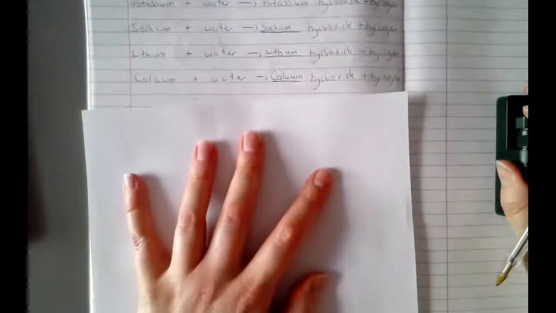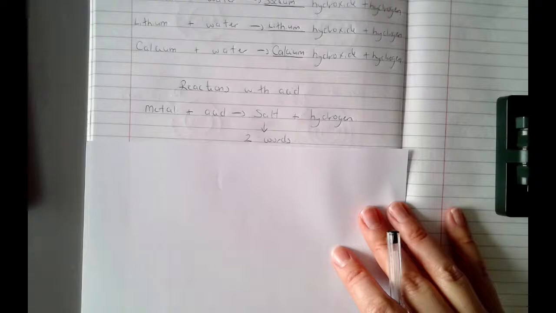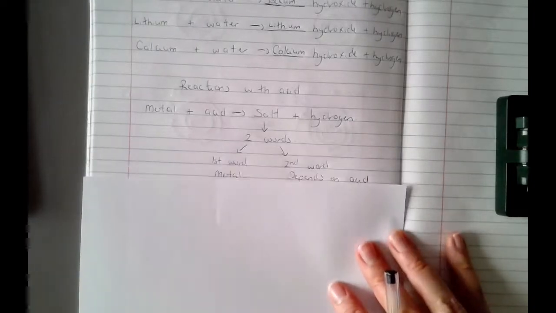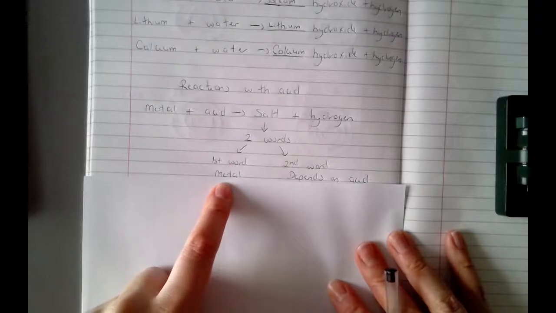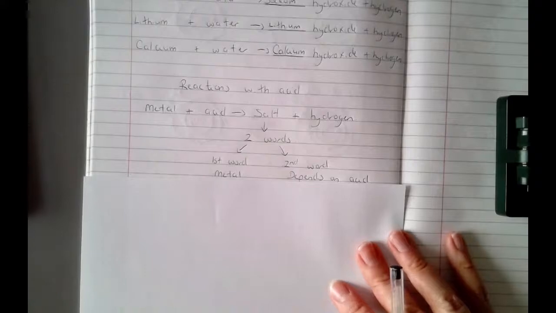The second set of reactions is the reactions with acids. If you react a metal with an acid, you will get salt and you will get hydrogen gas. Now, it's not enough to just write salt. You need to be able to name the salt, and the name of the salt consists of 2 words. The first word is just the name of the metal. The second word will depend on the acid you use, and we learn about 3 acids at GCSE.